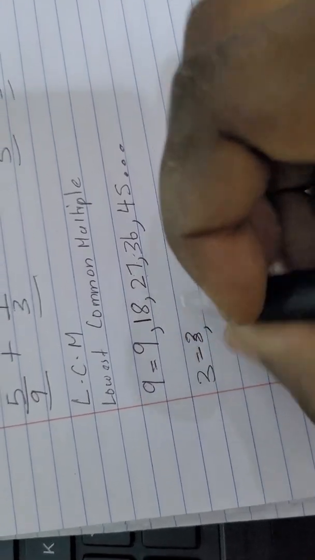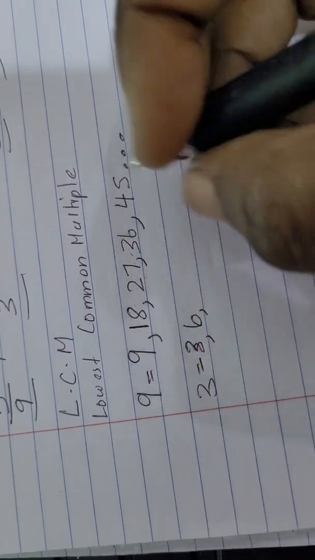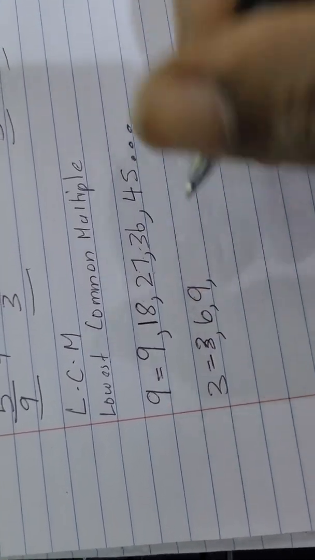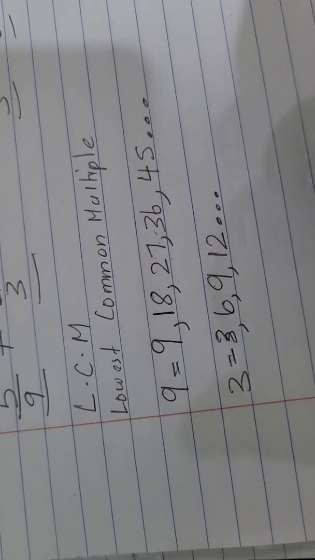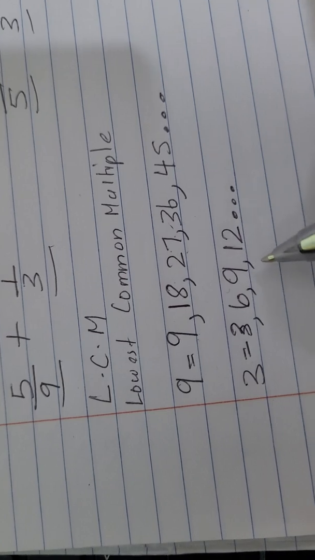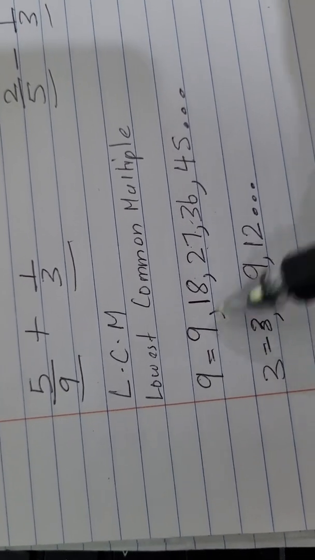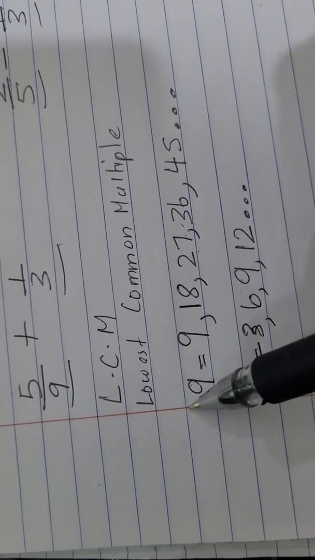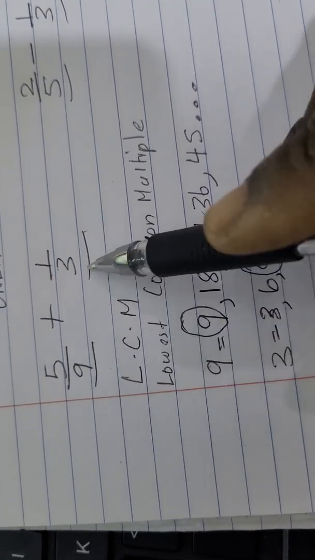3 to itself. So 3 plus 3 is 6. Then 6 plus 3 is 9. Then 9 plus 3 is 12. We're going to stop here for now, because when I look at the number 9, I can see that 9 is there and 9 is also here. So what I realize now is that this 9 is the lowest common multiple of 9 and 3. So I'm going to circle this number 9. Therefore, our new denominator can be 9.